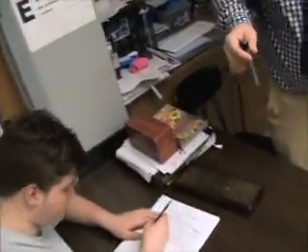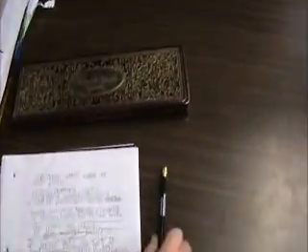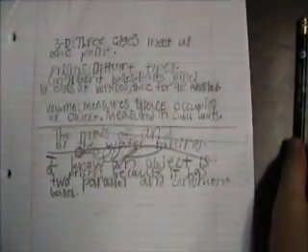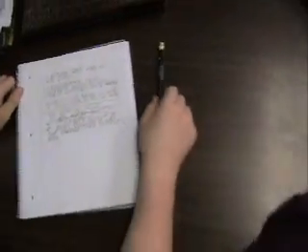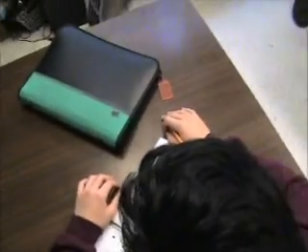All right, time's up. What we're doing right now is a warm-up that says, I know an object is a prism because... So what do we remember from yesterday or what we just saw that tells us that an object is in fact a prism?